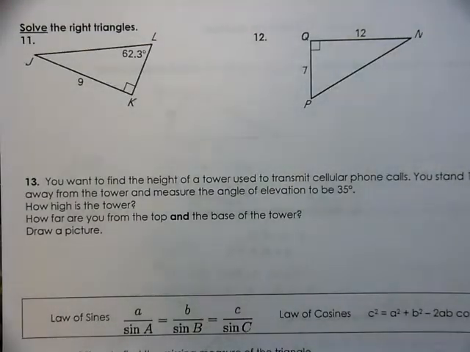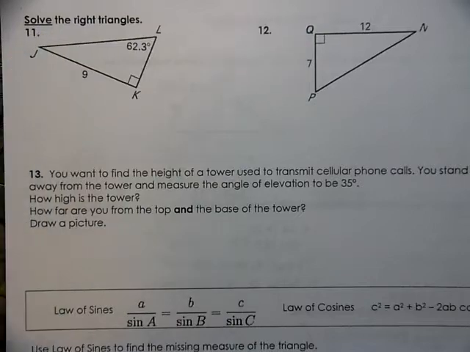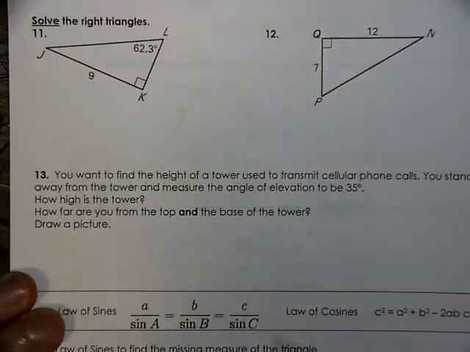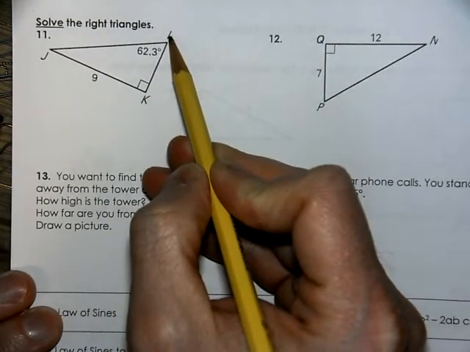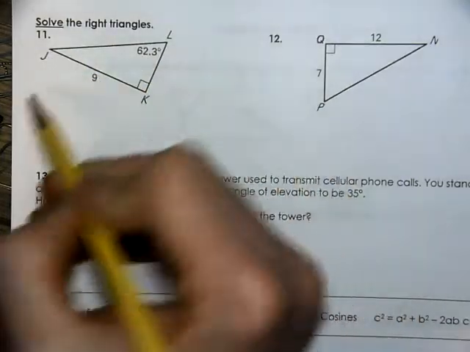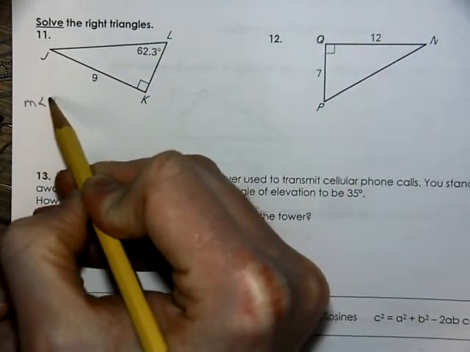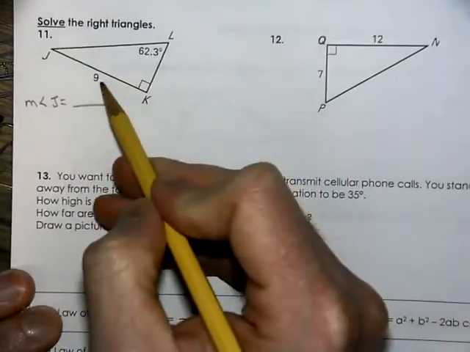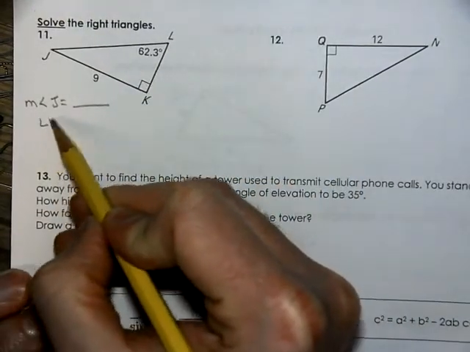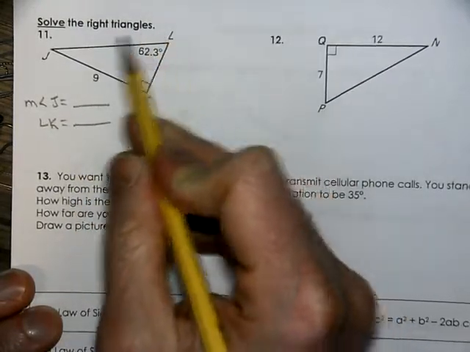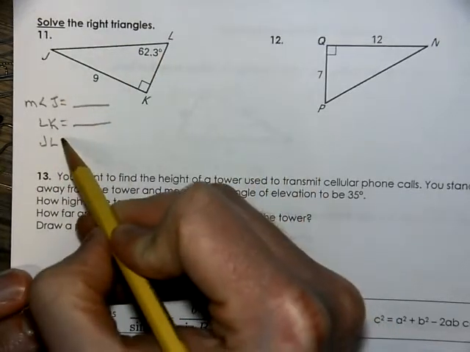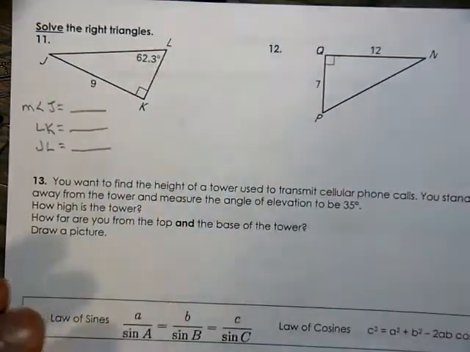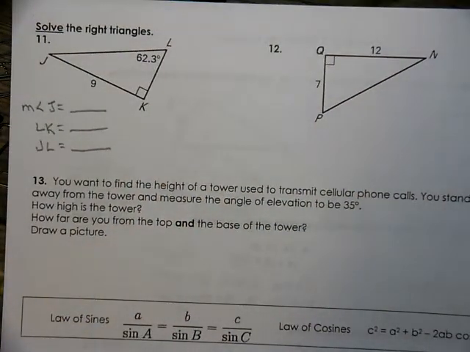On the next page, we're looking to solve a right triangle. When we use the word solve a right triangle, we're supposed to be finding all the missing sides and angles. So we know angle K because it's a right triangle. We know angle L, 62.3. So we'll be looking for the measurement of angle J. We'll also be looking for the side LK. And the other side we don't know is side LJ, JL. So we're going to have to solve for all three of those parts.